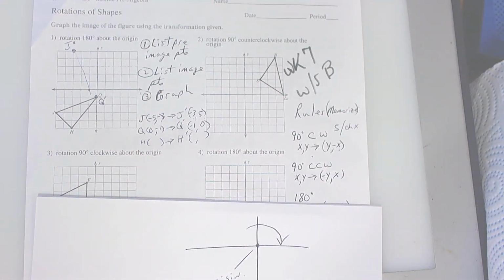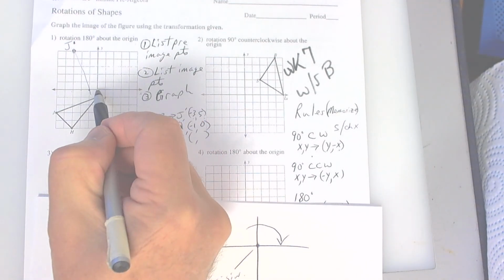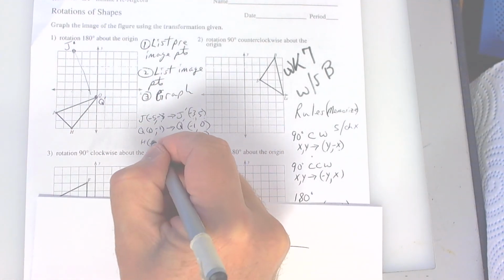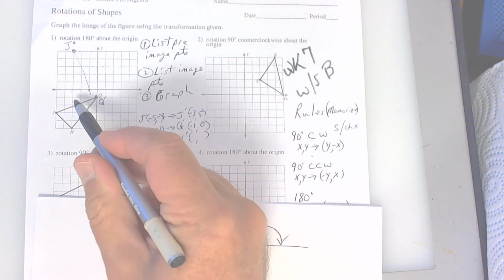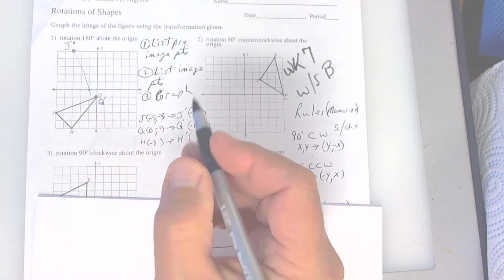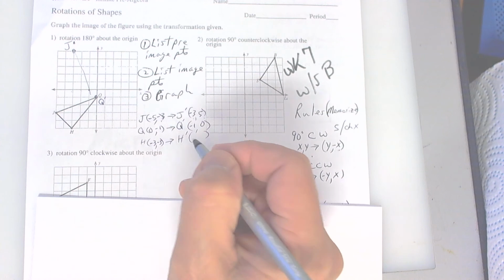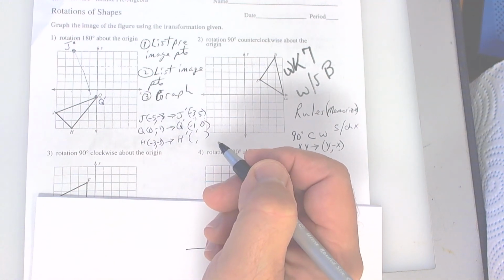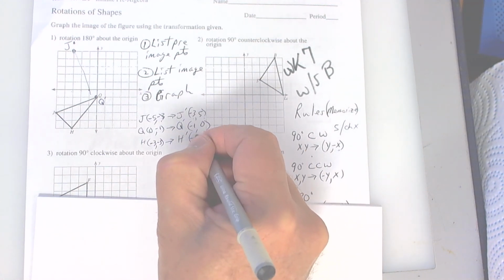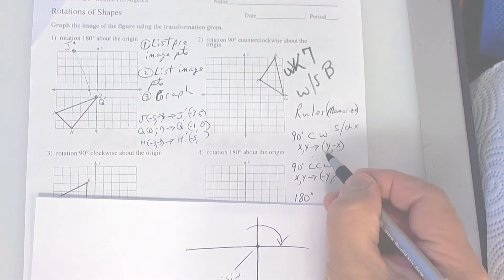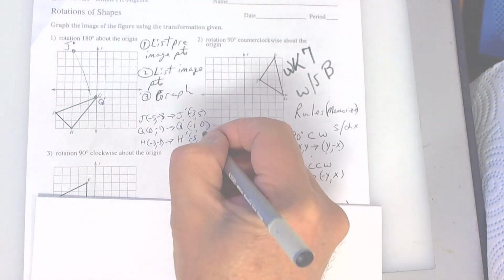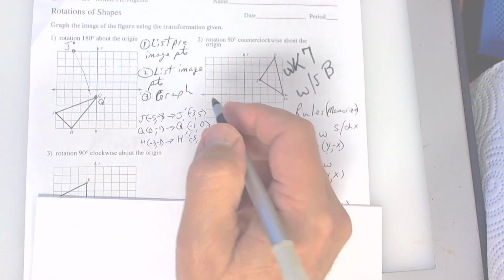Okay. Well, let's go to H and see. So H is 0, 1, 2, 3. So that's negative 3. And then this one is down 1, 2, 3, 4, 5. So down 5. You've got to switch them and change the x. Okay, so switch, the negative 5 comes here, according to this, and then change the x. So this becomes a positive 3. So negative 5, up 3.